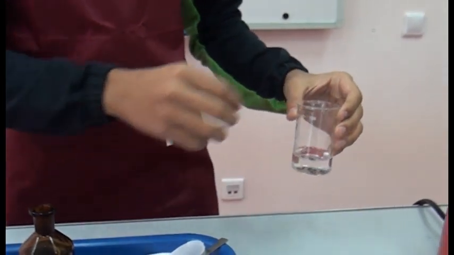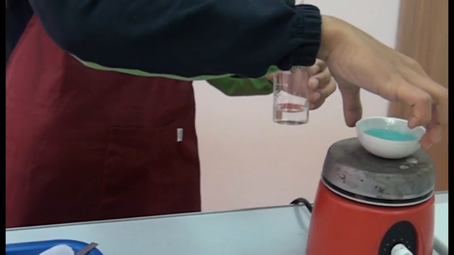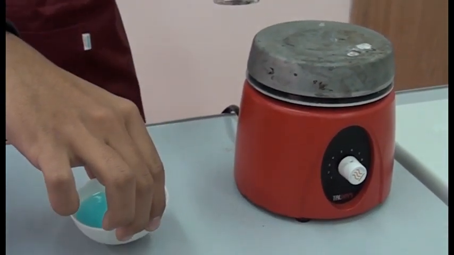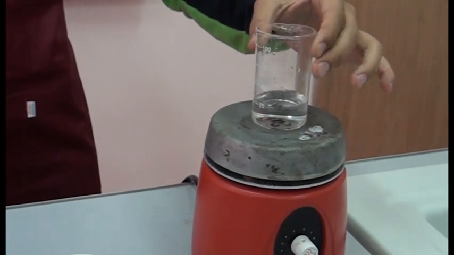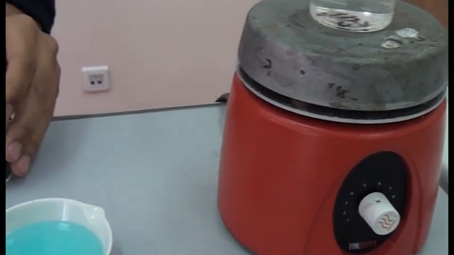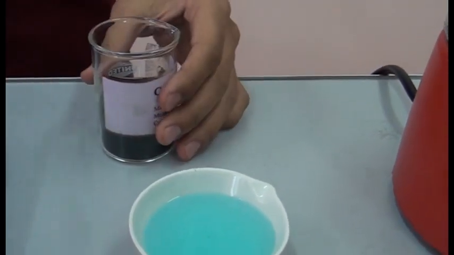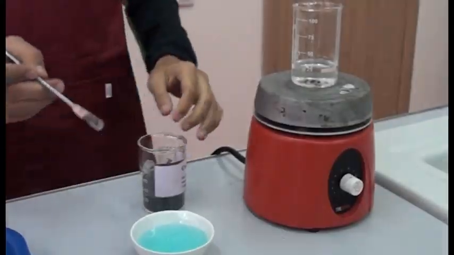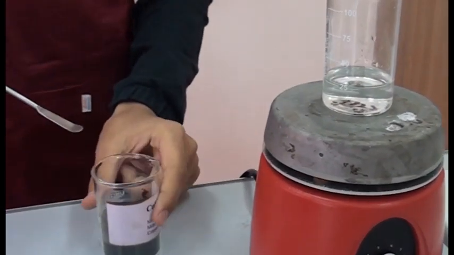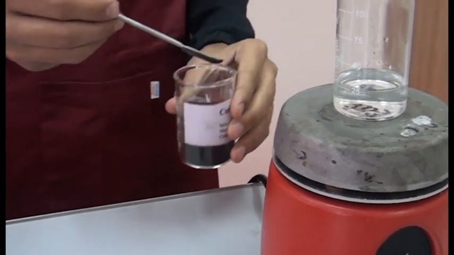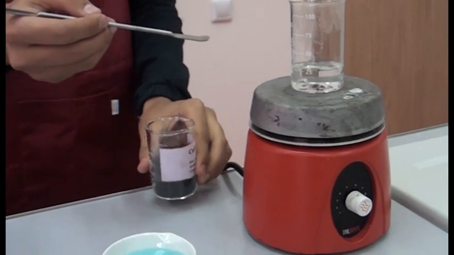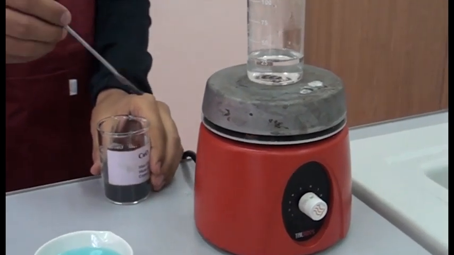Then we must heat it. See? Not yet. As you see, there you can see the bubbles, so that it's an exothermic reaction. Then when it's heated, we have heated sulfuric acid.